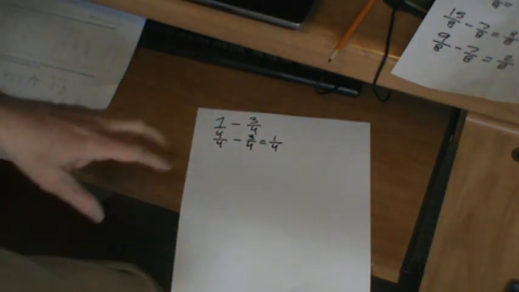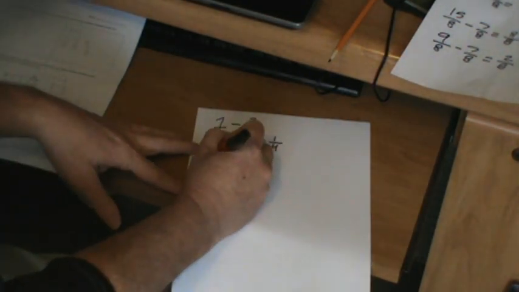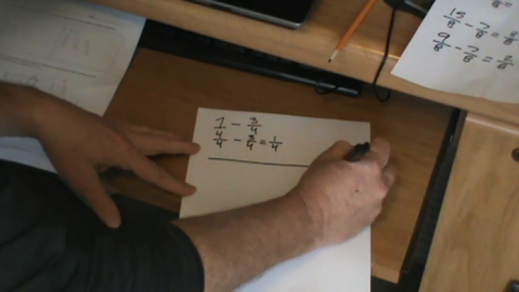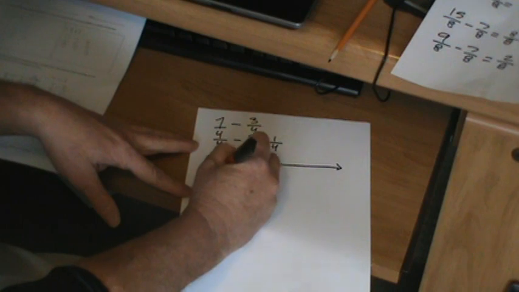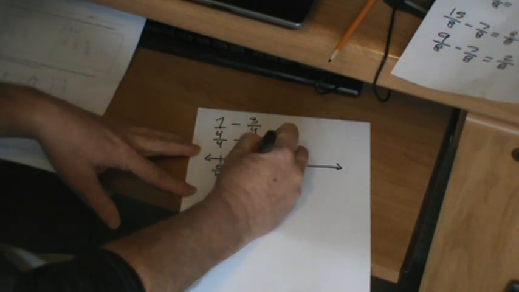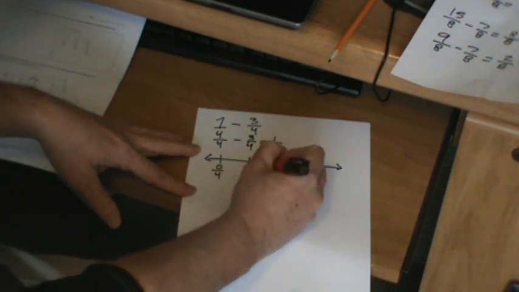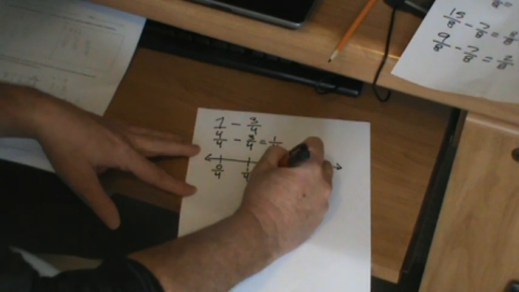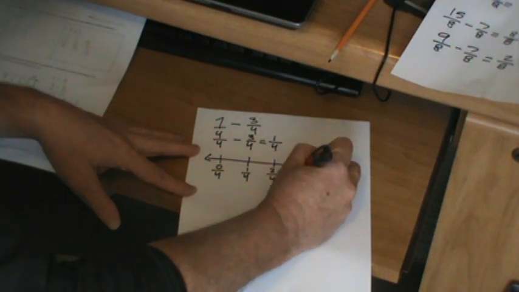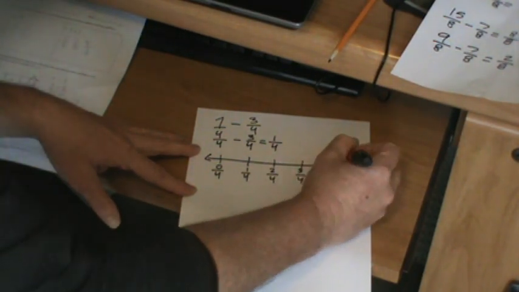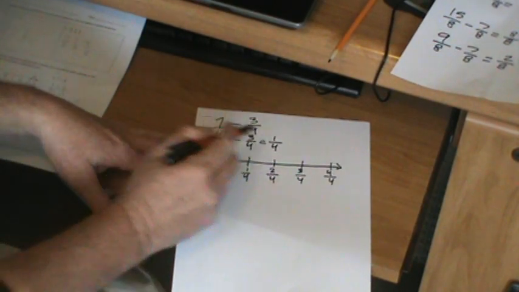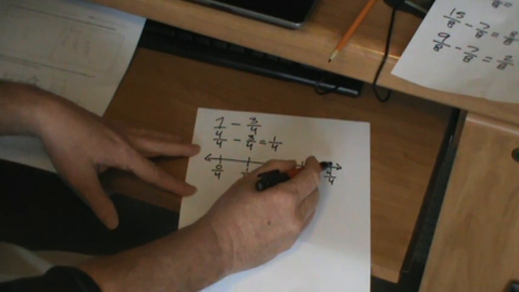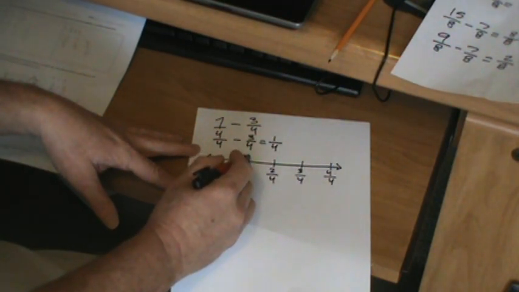And let's go ahead and make a number line. So over here we have 0/4, then we have 1/4, 2/4, 3/4, and 4/4. So what we did is we started out with 4/4, and we subtracted all the way down here, and we got 1/4.